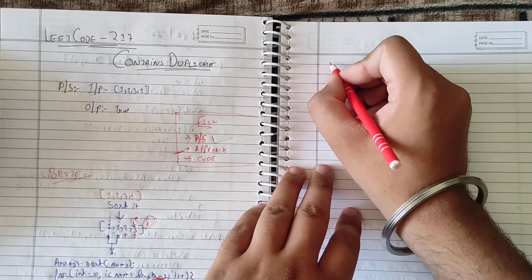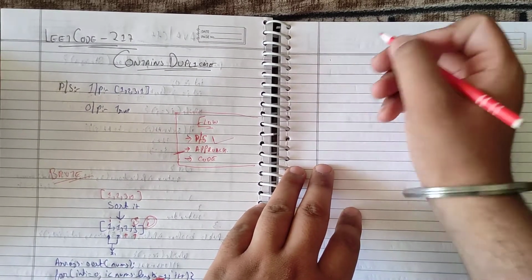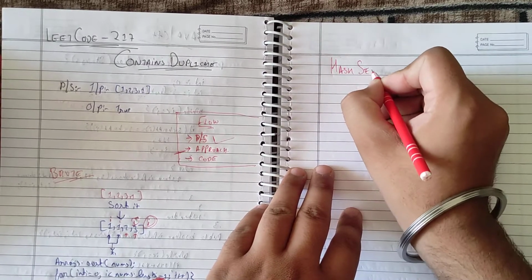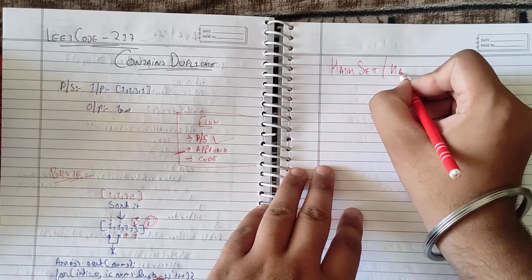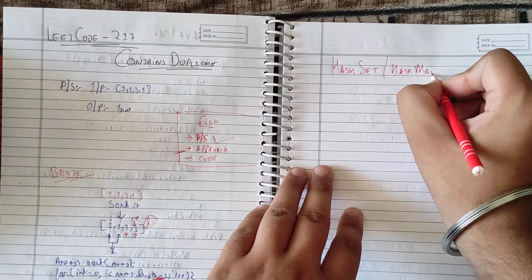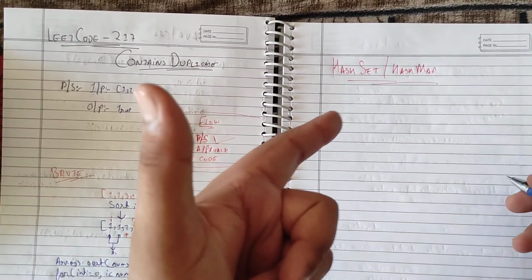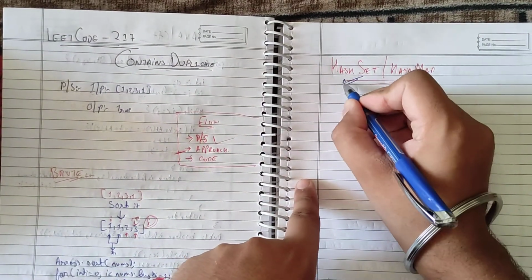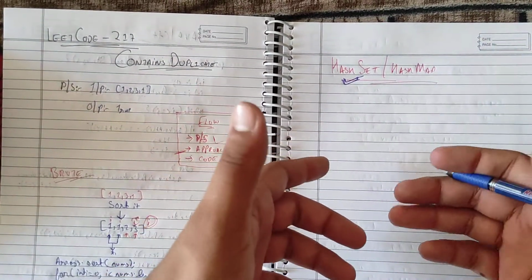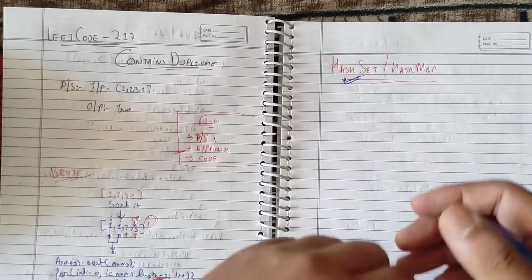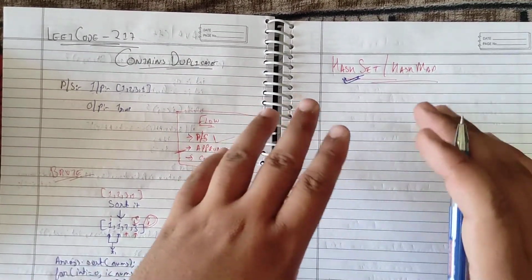To optimize it, we're gonna use another thing you can think of: hash set or hash map. You can even use hash map as well, and I will show you the hash map code too. You can use any of them, but the best one is the hash set, because the hash set property is that it will not allow any duplicate in our set. That's the best thing.